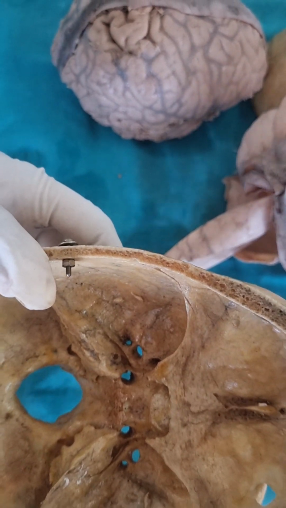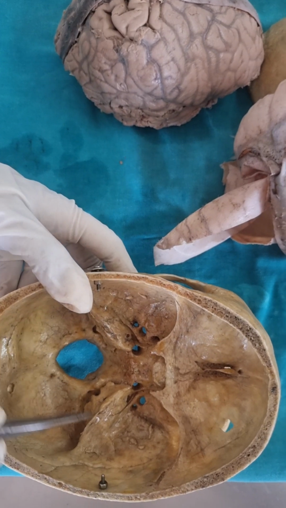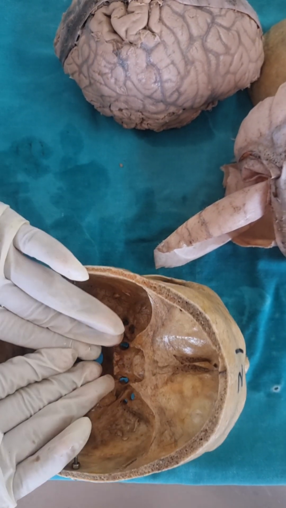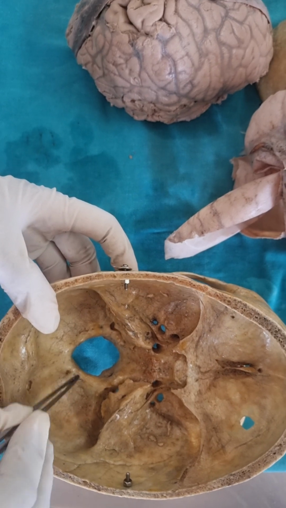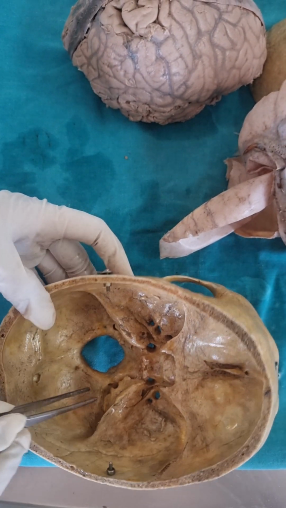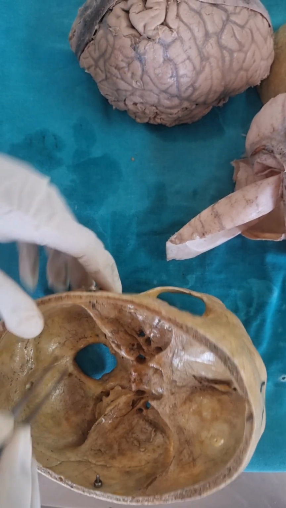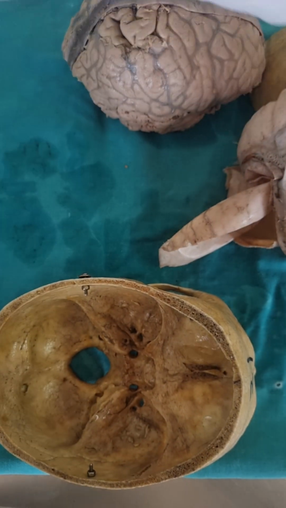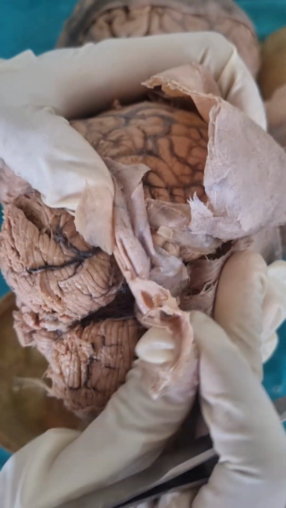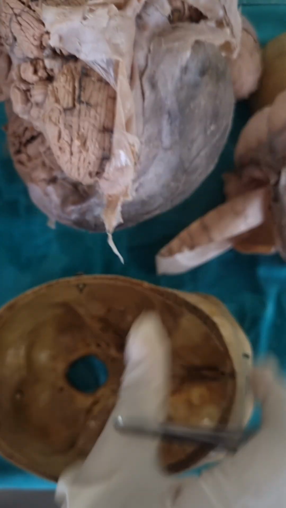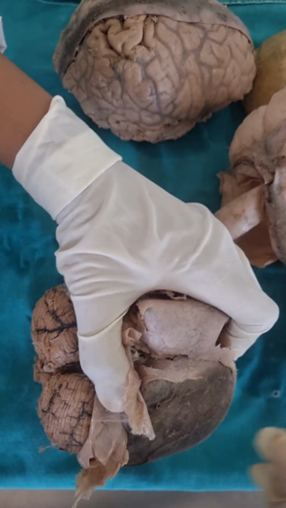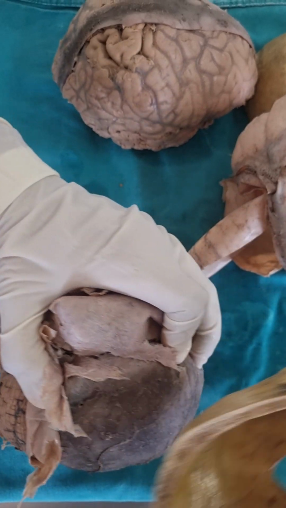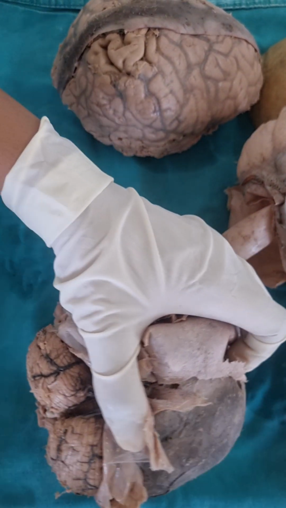through the foramen magnum. Now because of this tentorium cerebelli, which is covering like this, we have a supratentorial compartment and an infratentorial compartment. In the infratentorial compartment we have the cerebellum, which is located here.